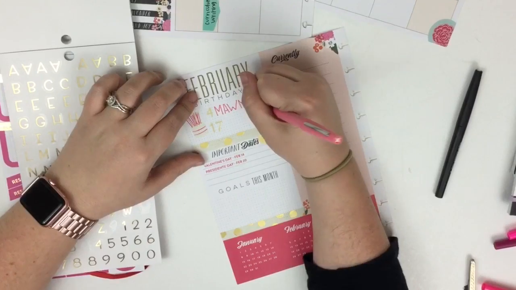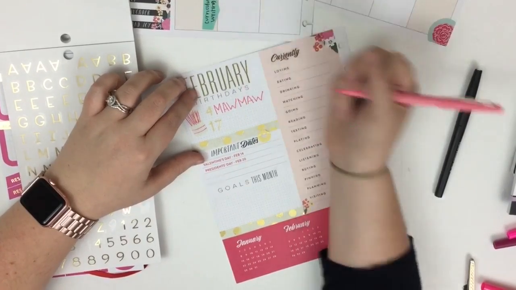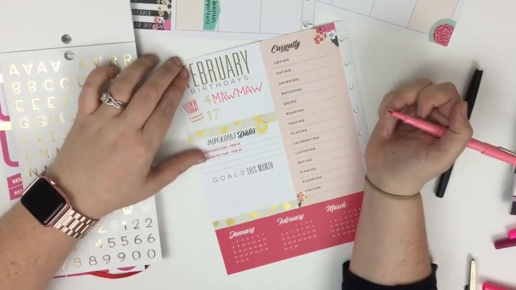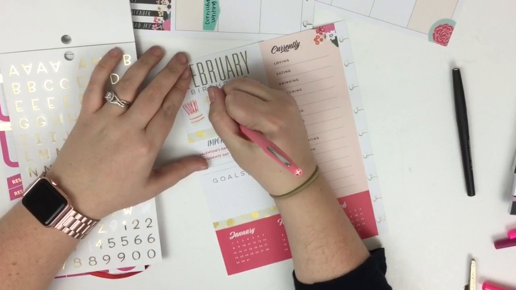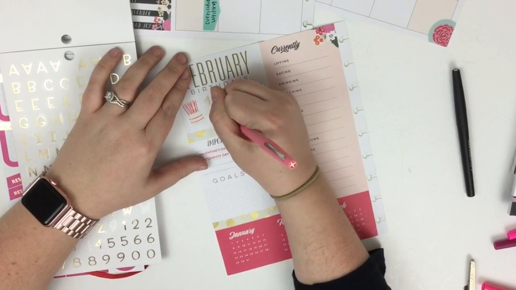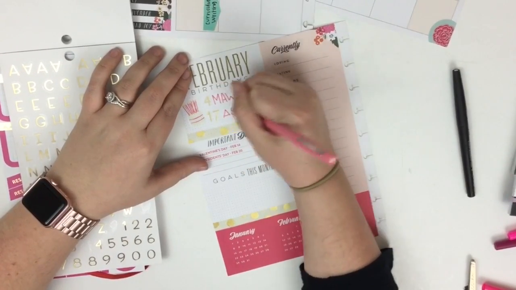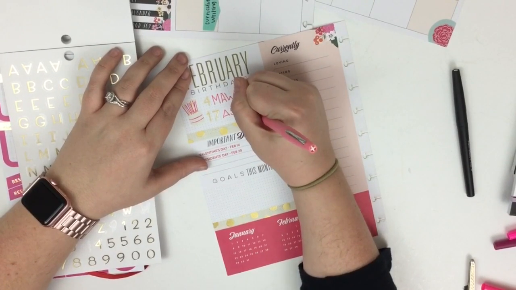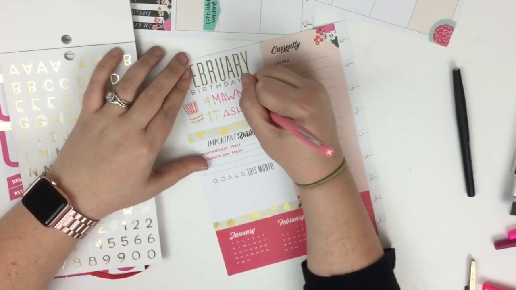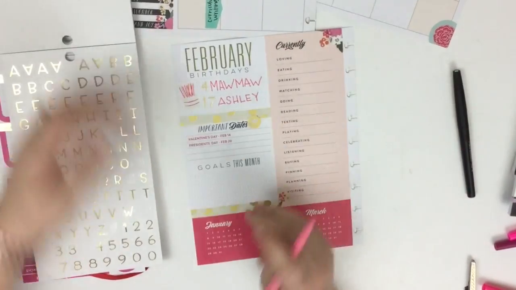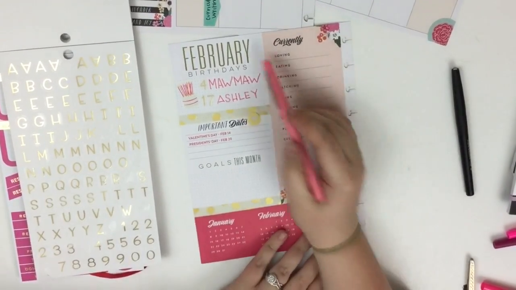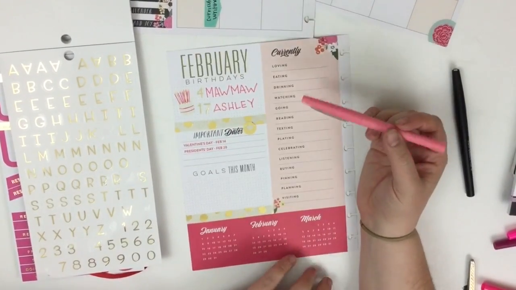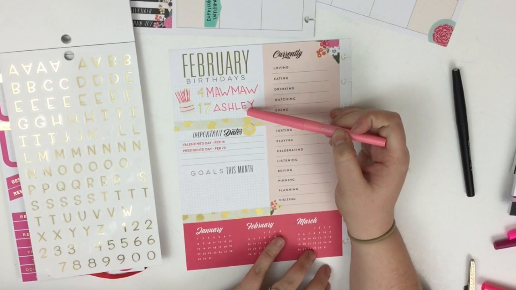So I'm kind of using these dotted lines just as a guideline to write my grandmother's name, or what I call my grandmother. And then I'm going to do the same thing by writing my stepmom's birthday next to the 17. All right, so now that's just a cute little way to notate my February birthdays, and I really like how that turned out.